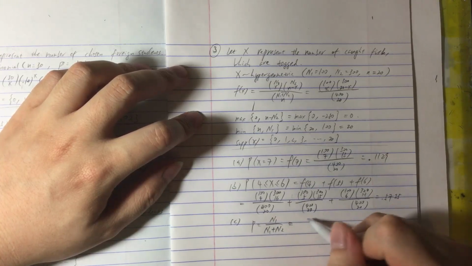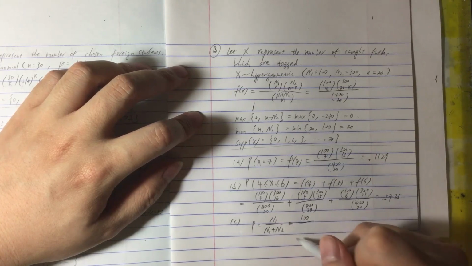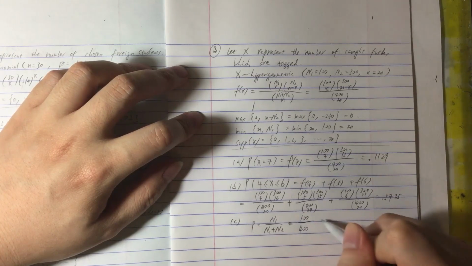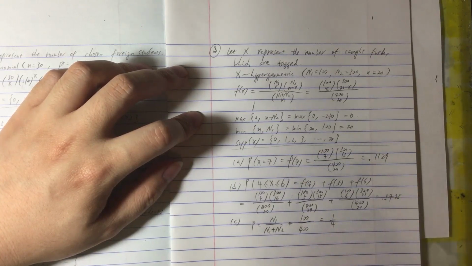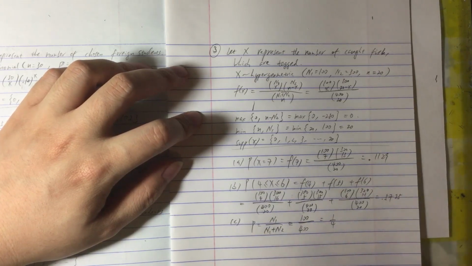Then n1 here is 100, and n1 plus n2 is 400. 100 over 400 is 1 over 4. That means when we catch a fish, the chance of getting a tagged fish is about 1 over 4.